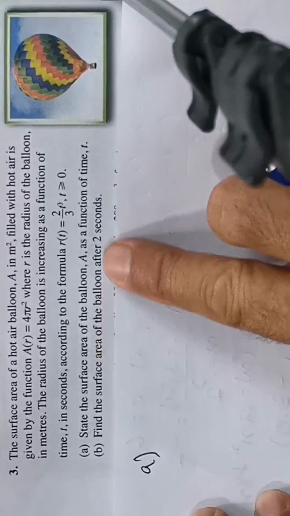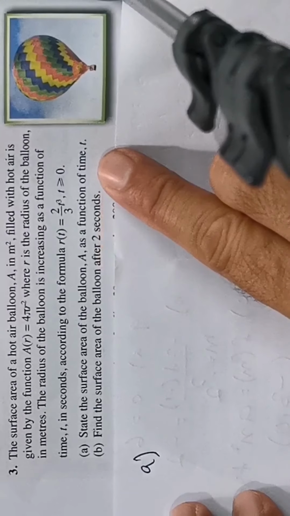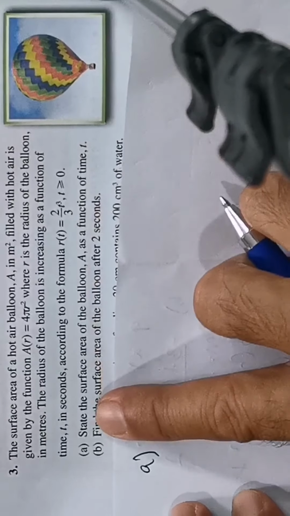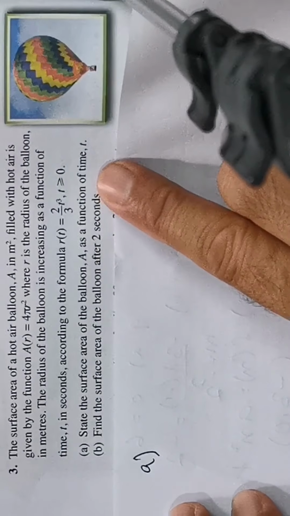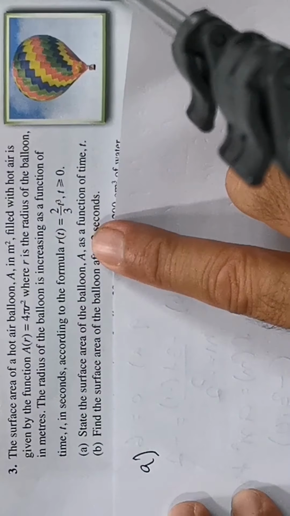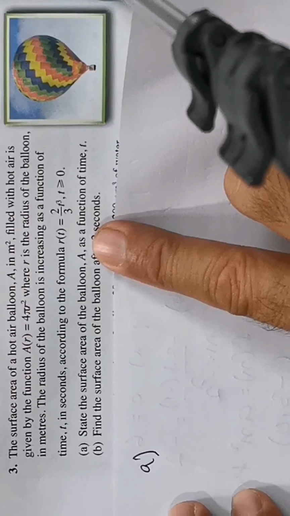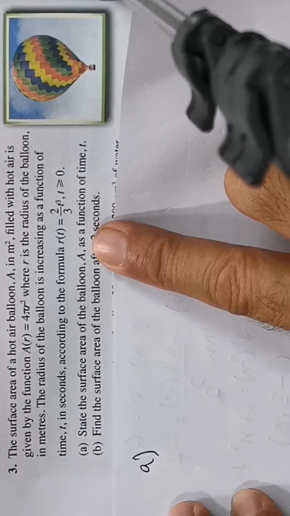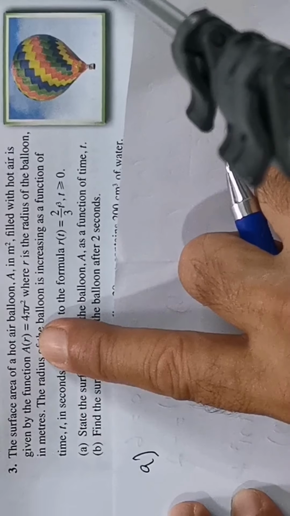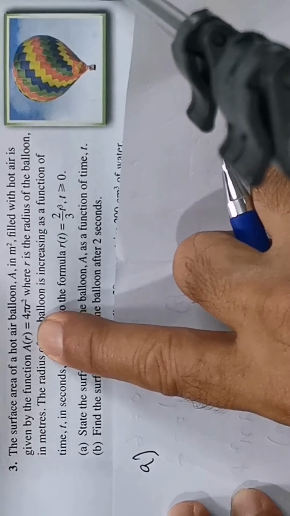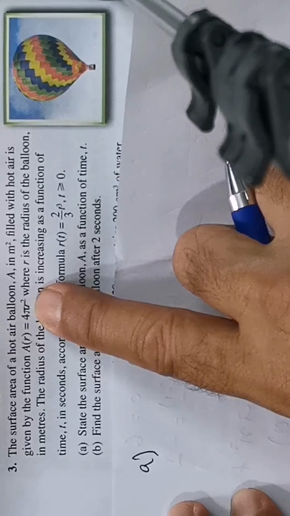Okay, so 3A, state the surface area of the balloon A as a function of time. So this is composite. We have two formulas here. A(r), area in terms of r, is 4 pi r squared.